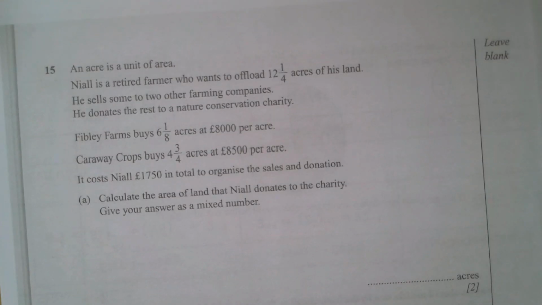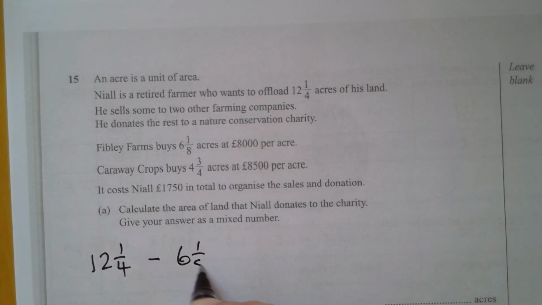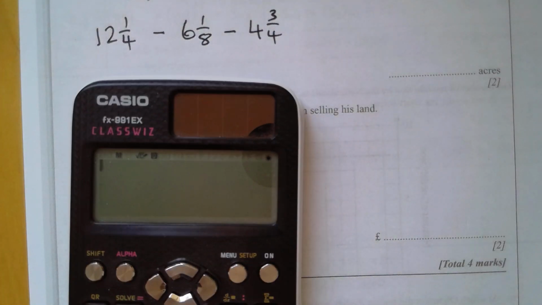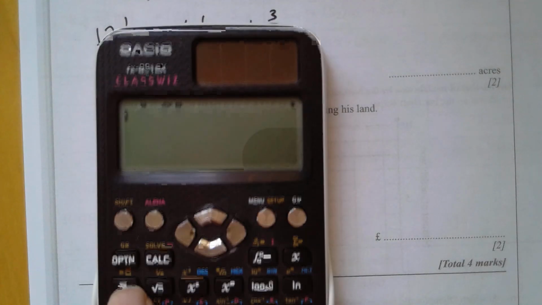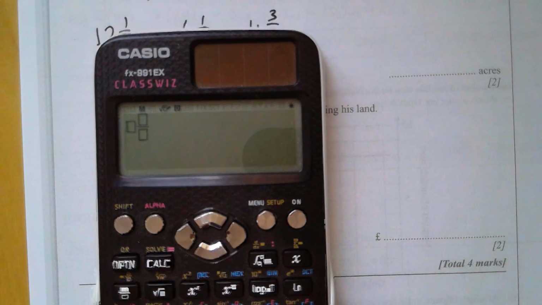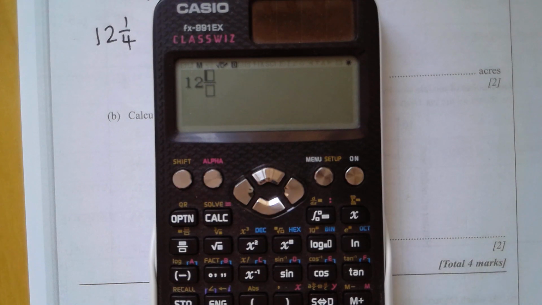So remember, you have a calculator. What we've got is 12 1/4, subtract 6 and 8, and subtract 4 3/4. Well, let's put that into our calculator. We're going to use the fraction button, but we're going to use shift and then that button, and that allows us to write 12 1/4.